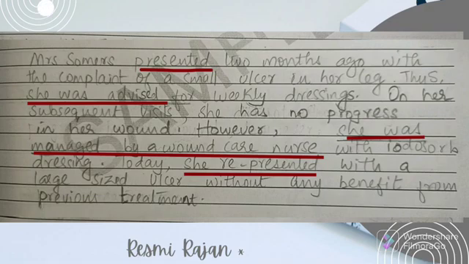On her subsequent visits, she has no progress in her wound. However, that should be active only. She has no progress. That one you have to write in active only. Then, however, she was managed by a wound care nurse with hydrosorb dressing. She was managed by a.